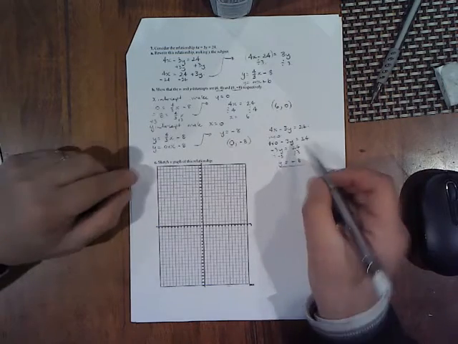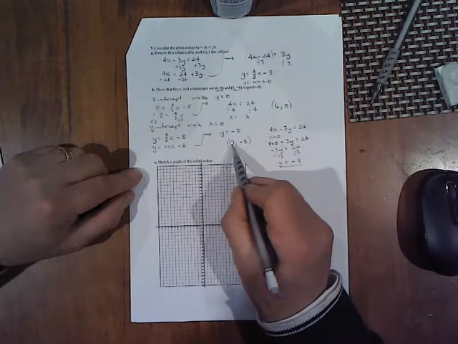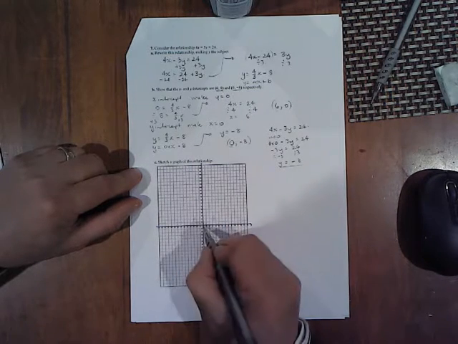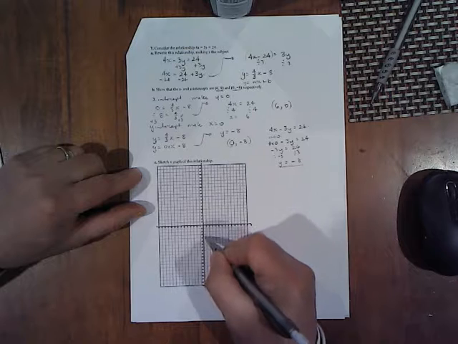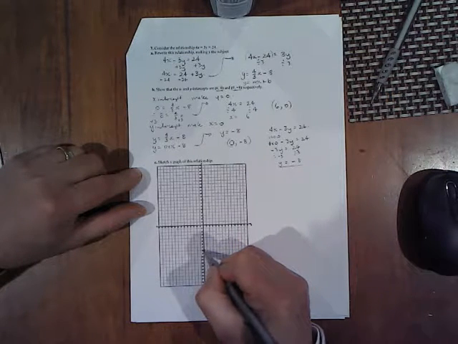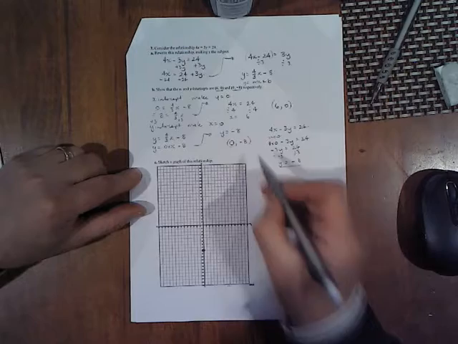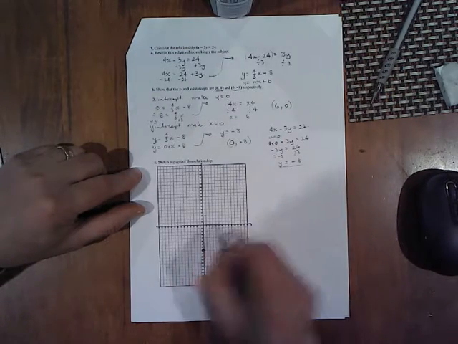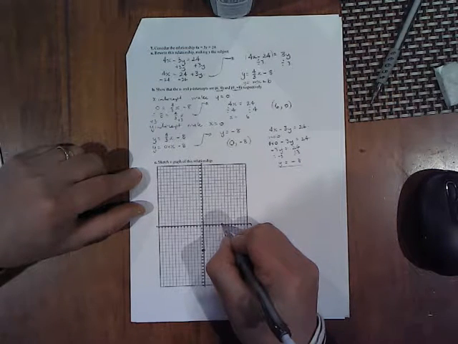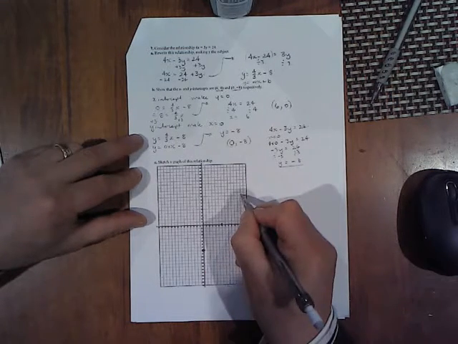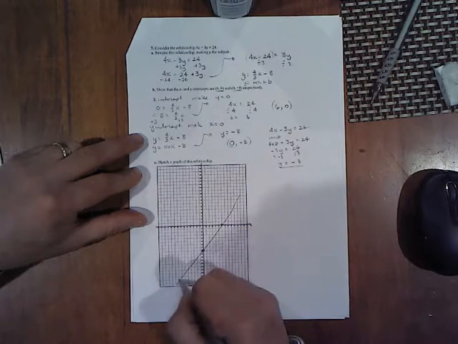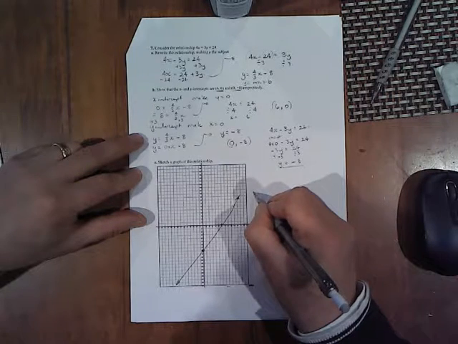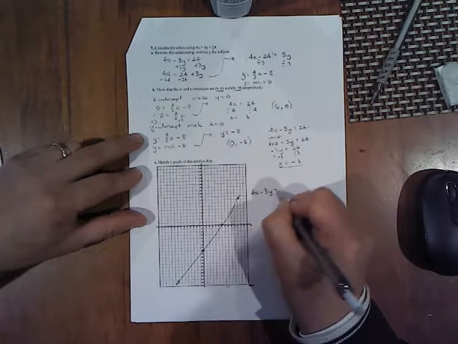Okay, now it's asking us to sketch the graph of this relationship. So we know 2 points. We know that one of the points is 0, minus 8, so when x is 0, y is minus 8. And the next point was 6, 0, so when x is 6, y is 0. So that is a graph of that linear relationship, 4x minus 3y equals 24.